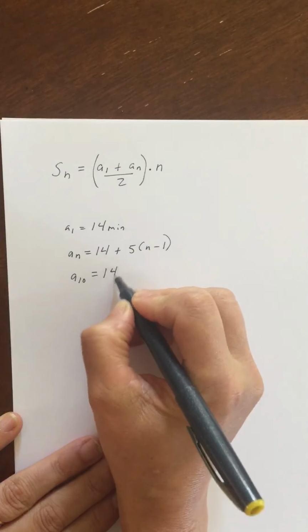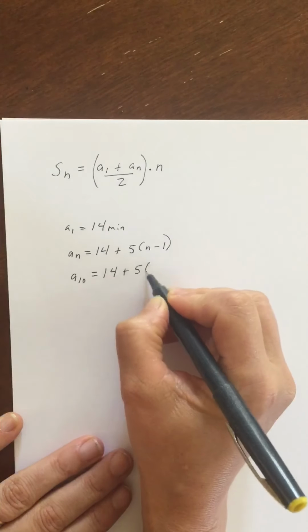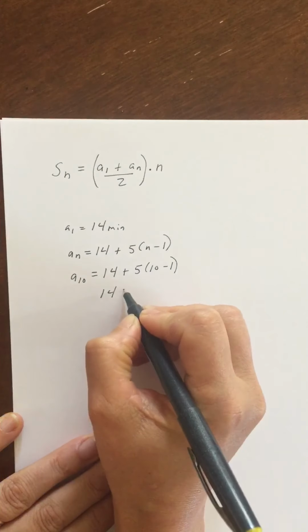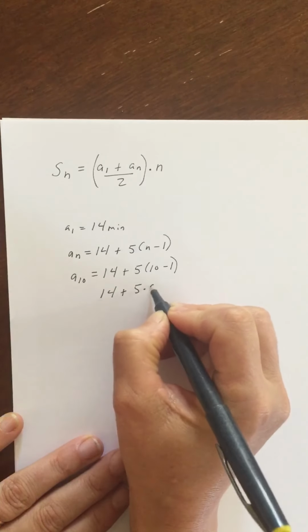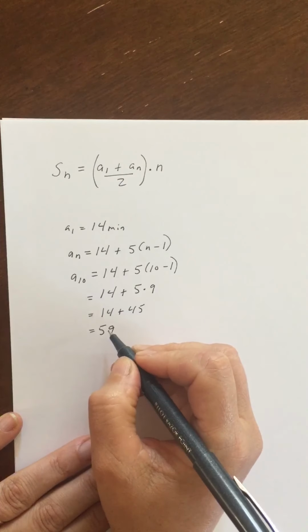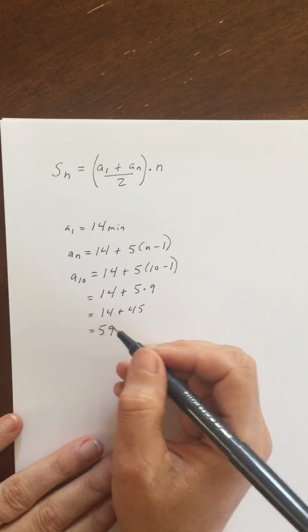So that's going to be 14 plus 5 times 10 minus 1, so 14 plus 5 times 9. So it's going to be 45 plus 14, which is 59. So on the 10th day of quarantine, I'm almost writing an hour.